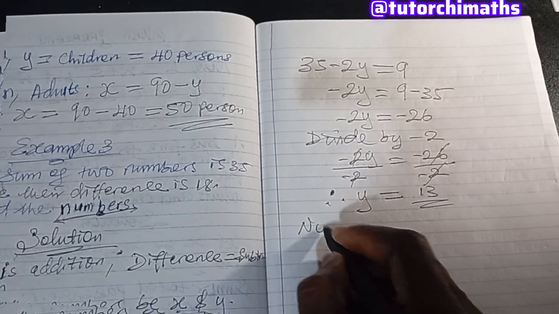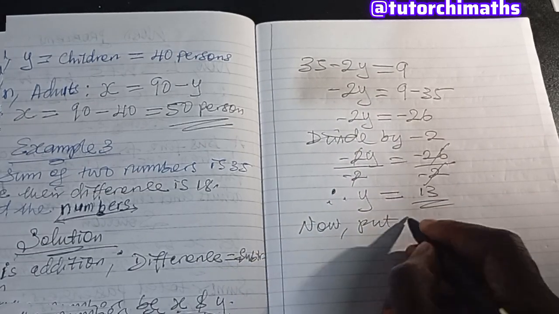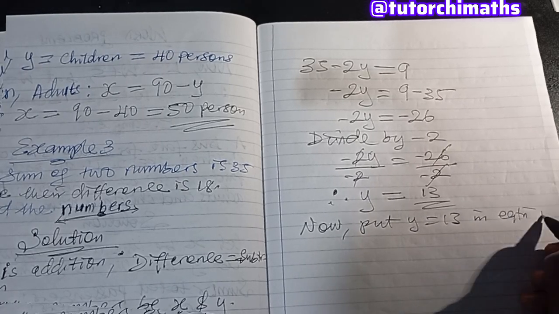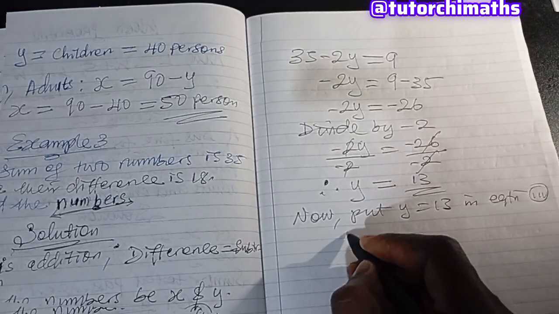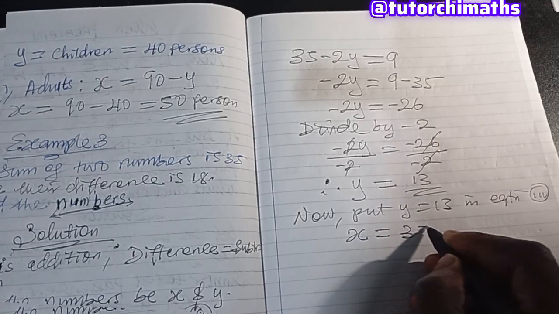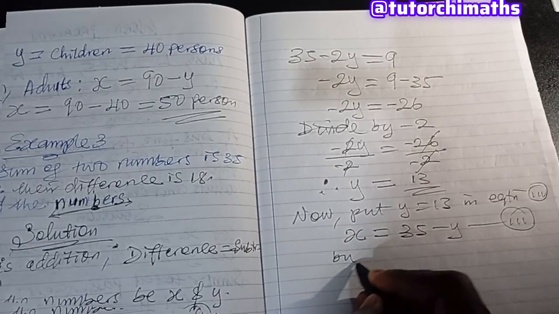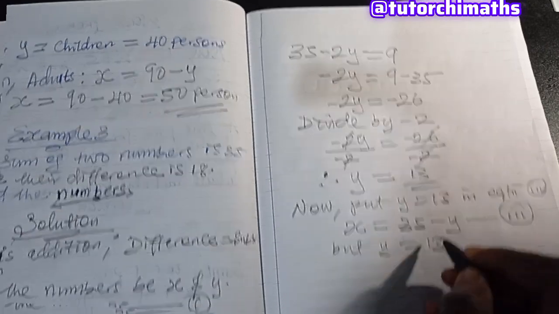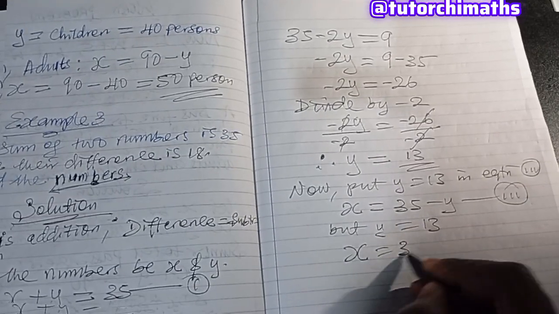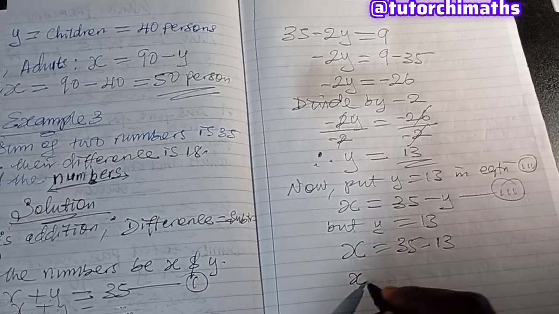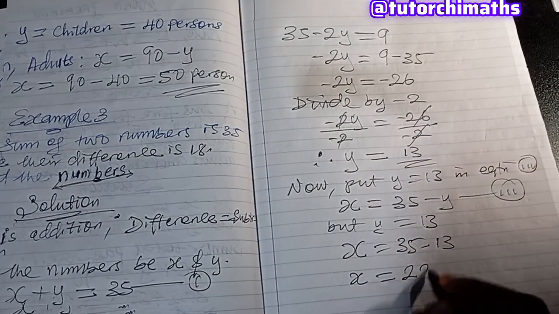Now, put y equals 13 in equation 3. So we have x is equal to 35 minus y as our equation 3. But y is 13. So x will be 35 minus this 13. x is 22.